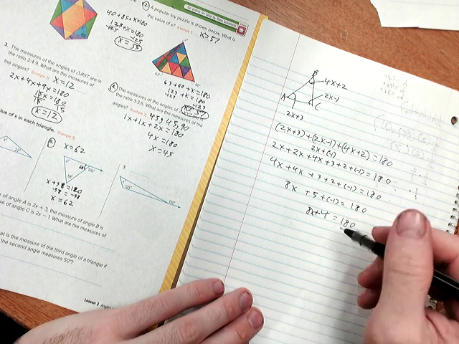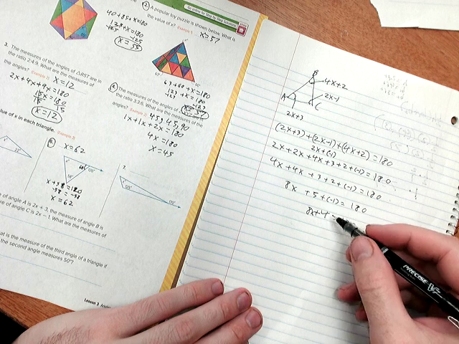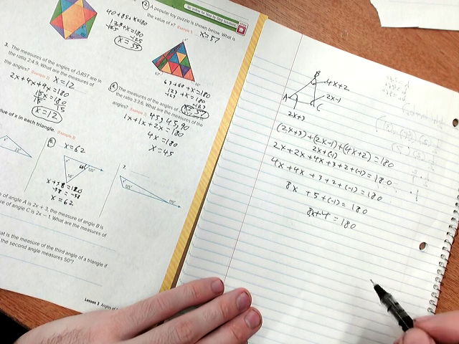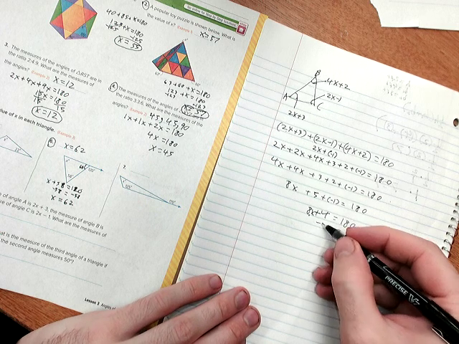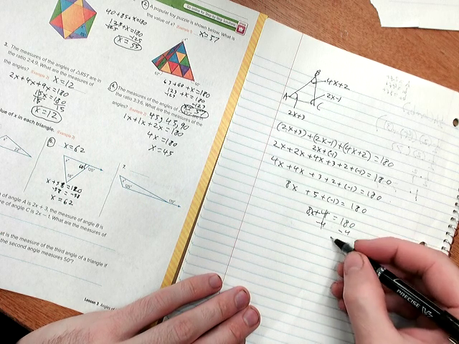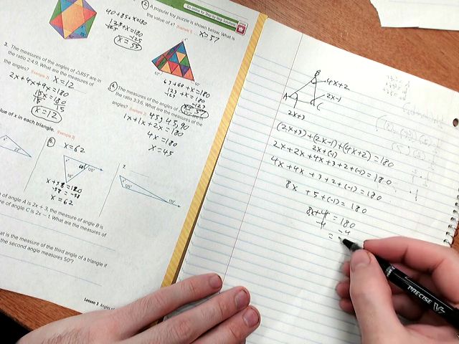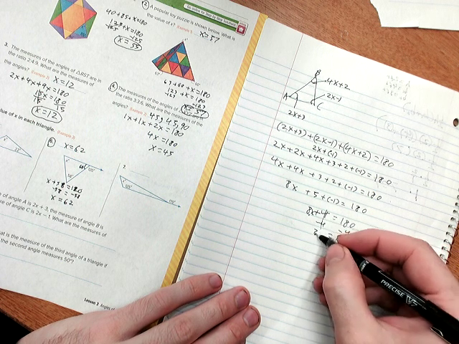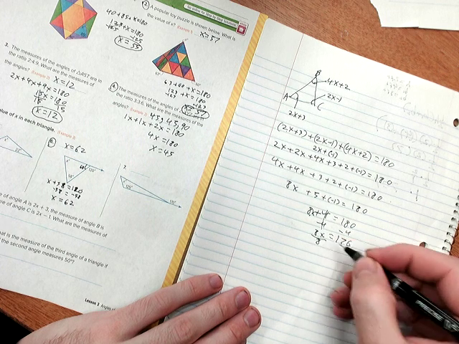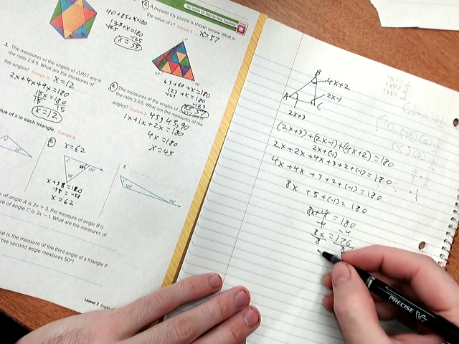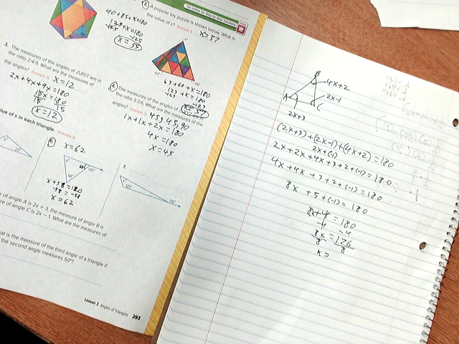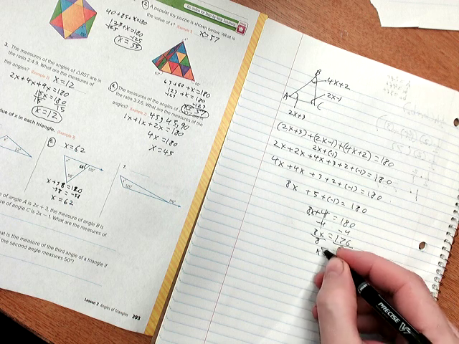Okay, now it's starting to look a little bit easier. So what do we do first? Do we get rid of the 8x or do we get rid of the 4? Well, the 4 is easier to get rid of, so we'll do minus 4. Those go away. 176 equals 8x, divide them both by 8. X equals, and I can't do 176 divided by 8 in my head, but apparently the answer is 22. So x equals 22.